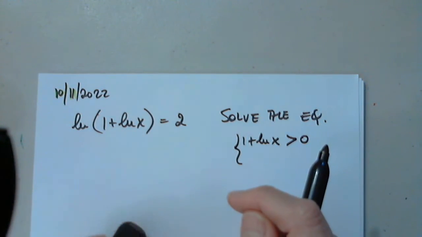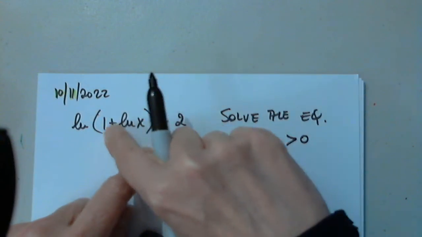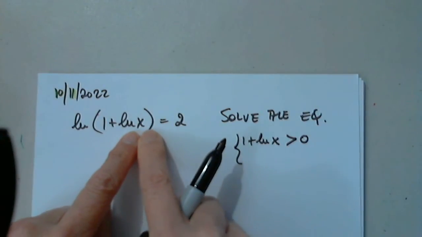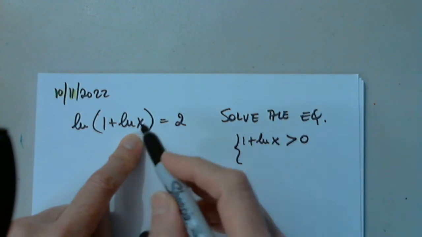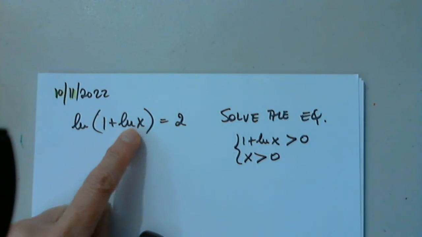Then I see another natural log. What is the restriction for this x? I have a restriction for this. Natural log has to be applied to positive, but I also inside I have natural log x. What is the condition now for x? The same. The same, has to be greater than 0.